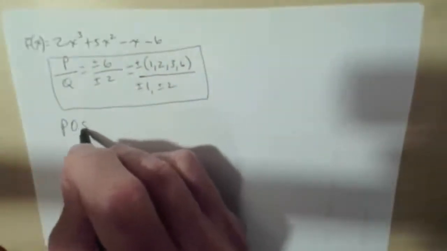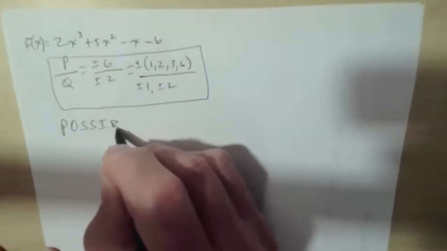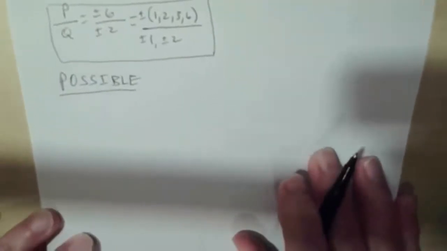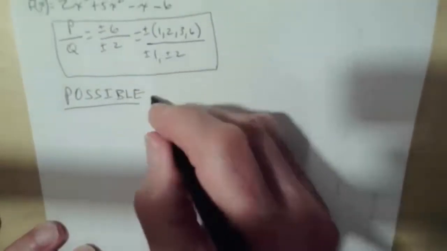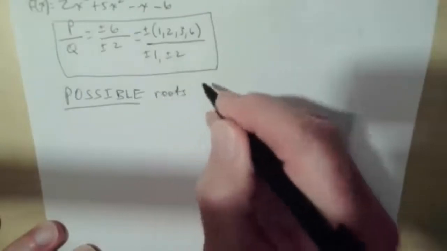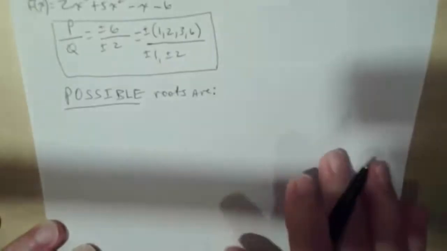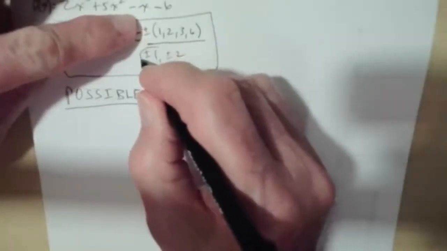Okay, so our possible roots are, these may be the roots of, possible roots are, okay, first we're going to start with the numerator, and the denominator, we're going to use just the 1.